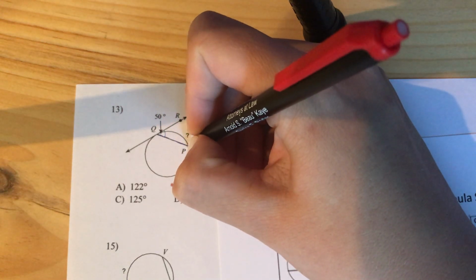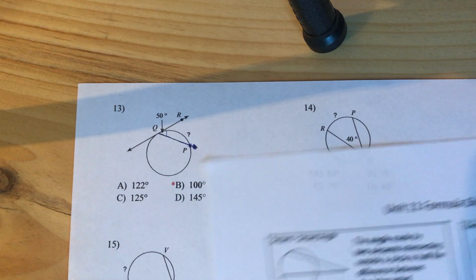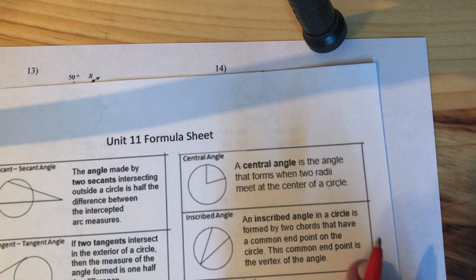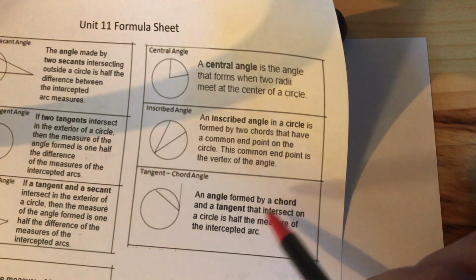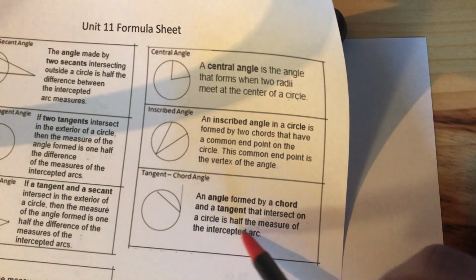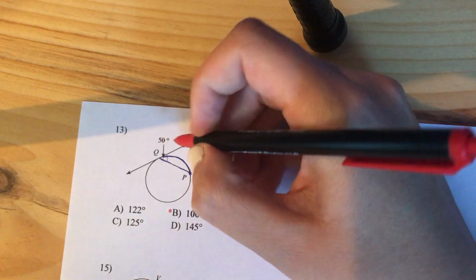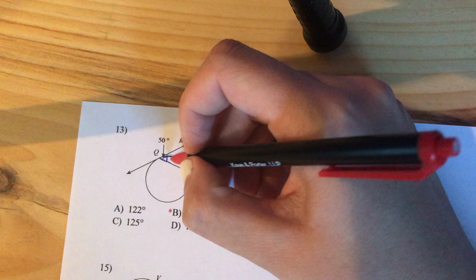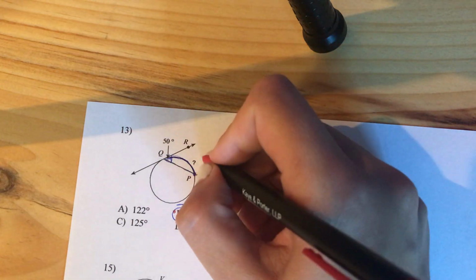So let's just say I cut this line off. This arrow is not important to me. This would be a chord, which is just a segment that goes through my circle. So I'm going to look at my tangent chord angle definition. It says an angle formed by a chord and a tangent that intersect on a circle is half the measure of the intercepted arc. So this angle is 1/2 this arc. If I wanted to find this arc, I would just double 50. So that's 100.